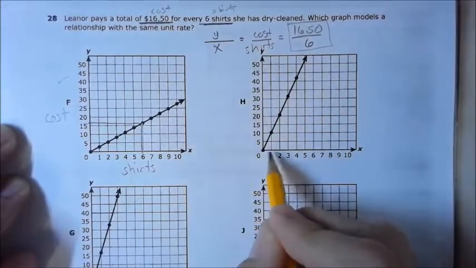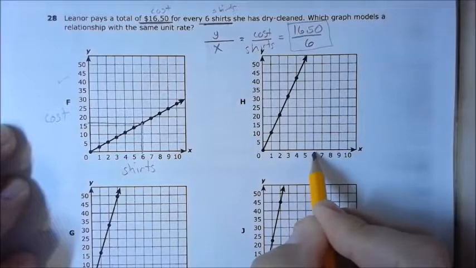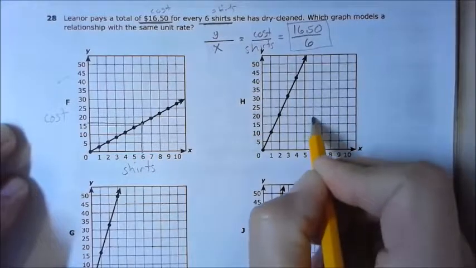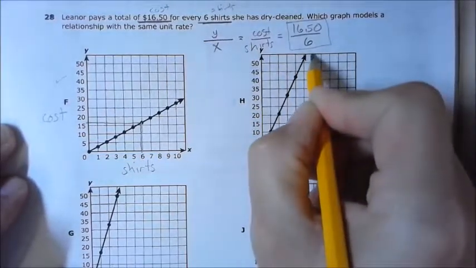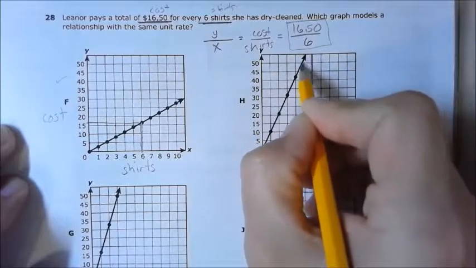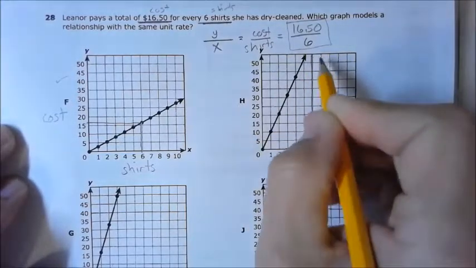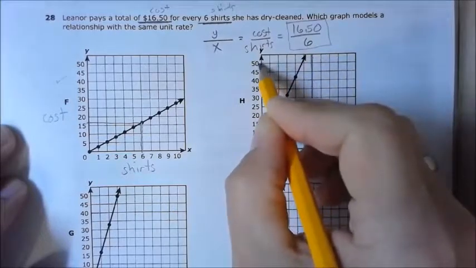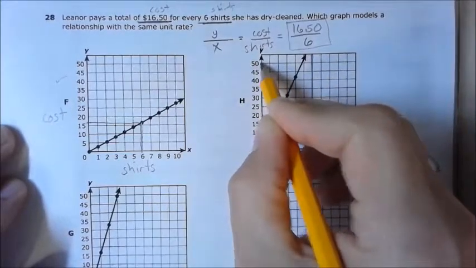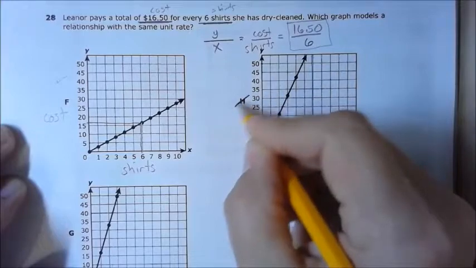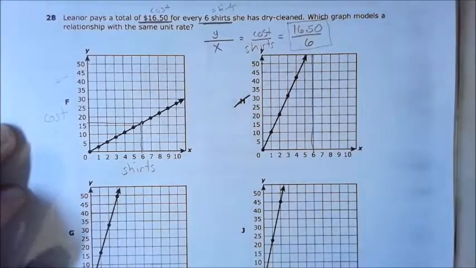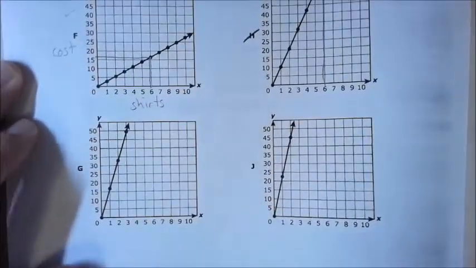So let's go over 6. 1, 2, 3, 4, 5, 6. And let's go up. Well, this is a problem here. It doesn't even contact the graph yet. So for 6 shirts, that means this individual is going to pay greater than $50. So there's no way that's a possibility. That's off the chart. Let's go to the next.